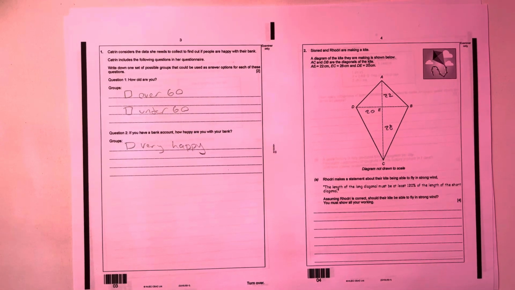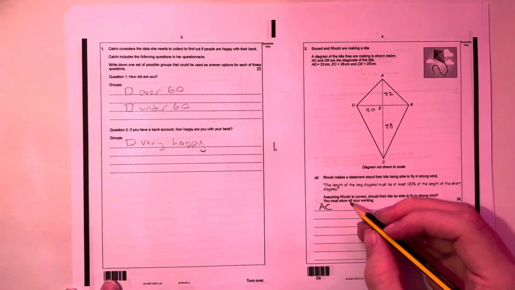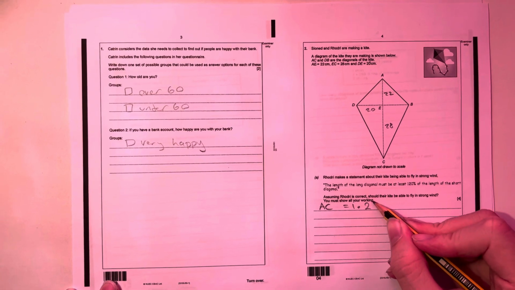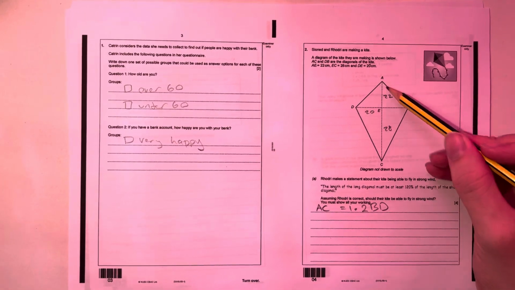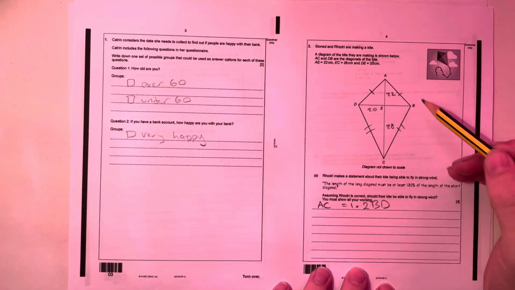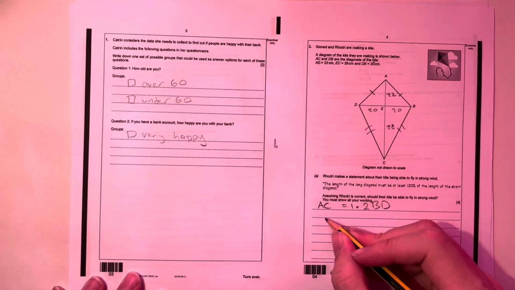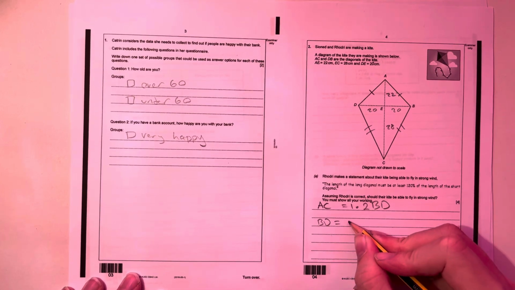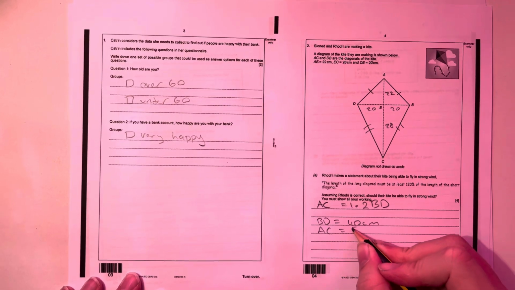Rodri makes a statement about the kite being able to fly in strong wind. The length of the long diagonal must be 120% of the length of the short diagonal. So the long diagonal being AC must be 1.2 times BD. Given the nature of a kite, these two are the same, and these two are the same. So because these two are the same, this is also 20. So with that in mind, BD is equal to 40 centimeters, and AC is equal to 50 centimeters.